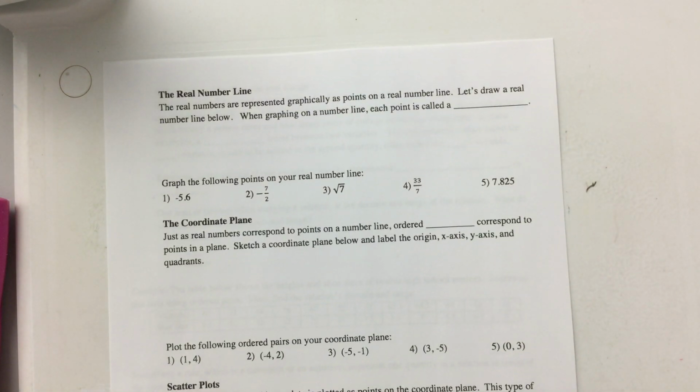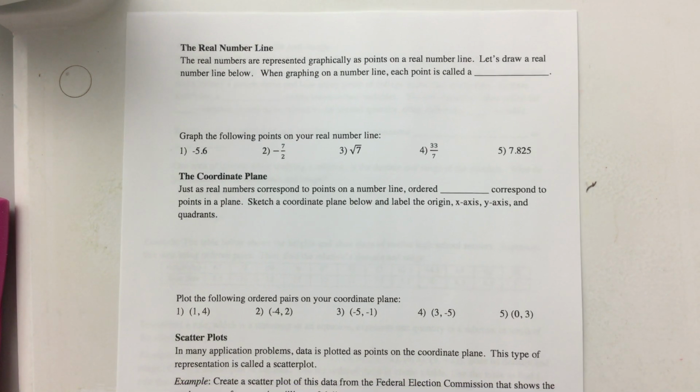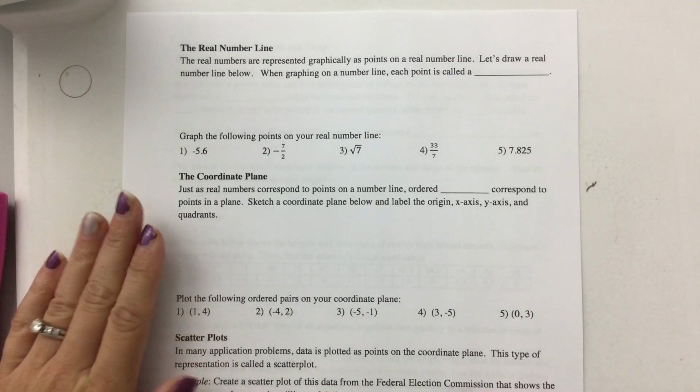Okay, now the real number line. To me, this is so fun. Think back to 7th and 8th grade when you just barely started graphing and you started off on a number line and then that grew into a coordinate plane. That's what we get to do today. It says the real numbers are represented graphically as points on a number line. Let's draw a real number line below.